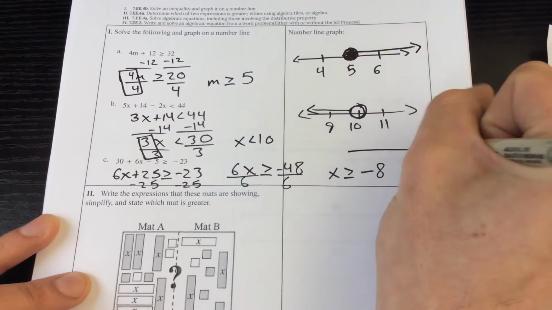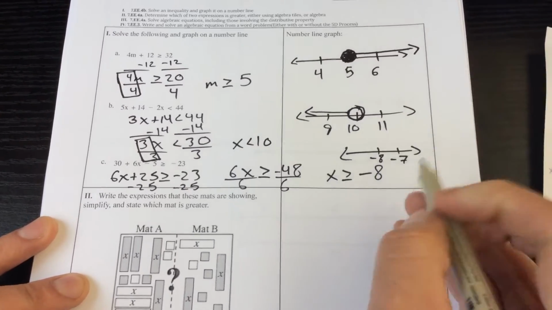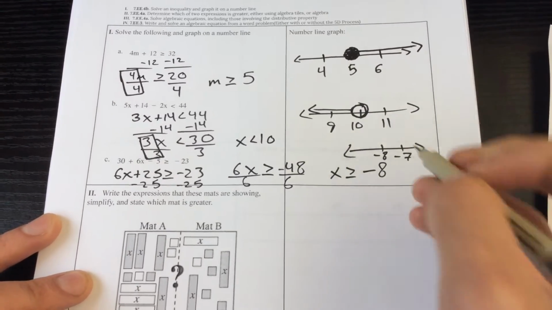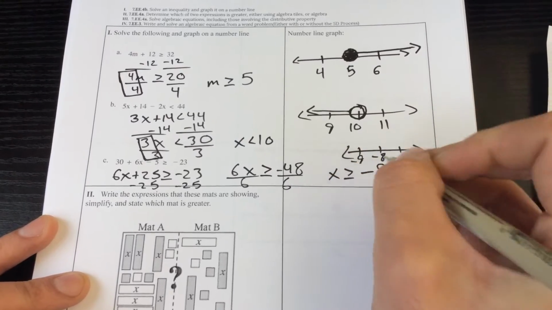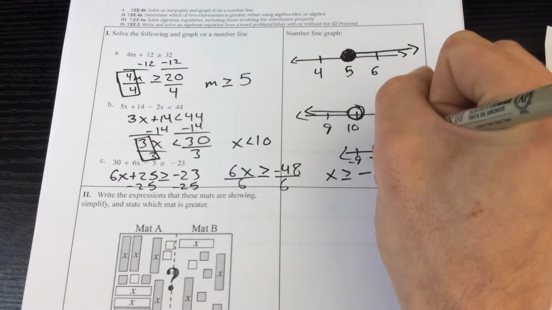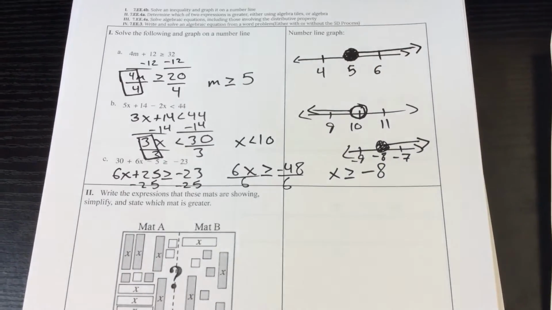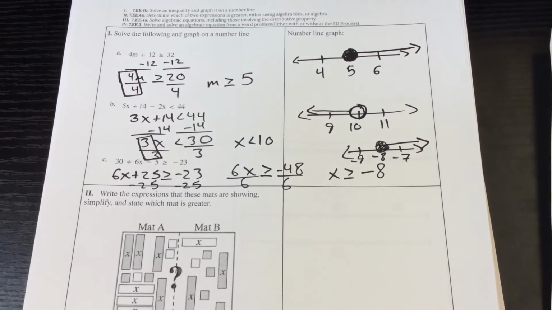And I'll just graph this up here. There's -8. There's -7, because remember the lower absolute value is actually the higher number on this side of the number line. And -9. It's a closed circle at -8, and it's greater than, so my arrow is going to the right. All right, quick cut here, because I'm sure things are going to get loud for lunch.